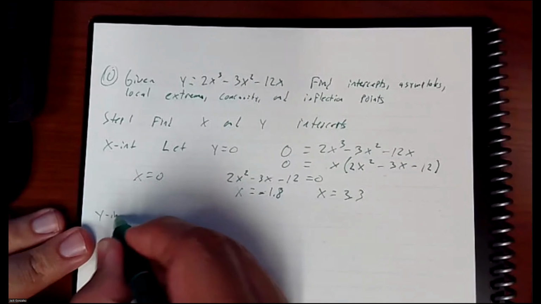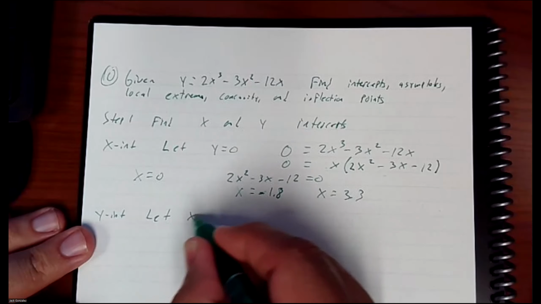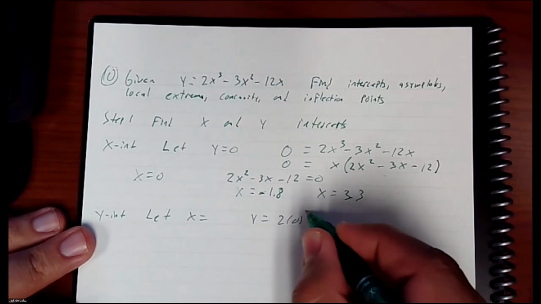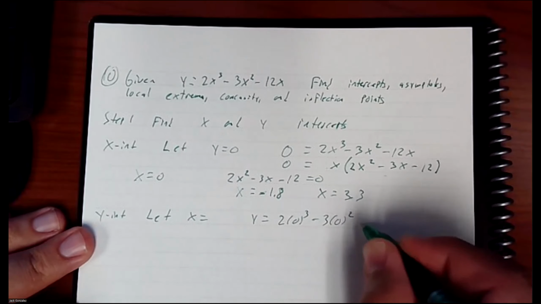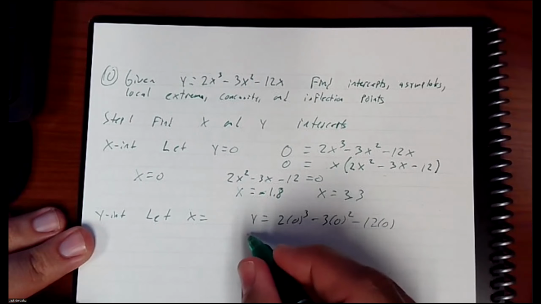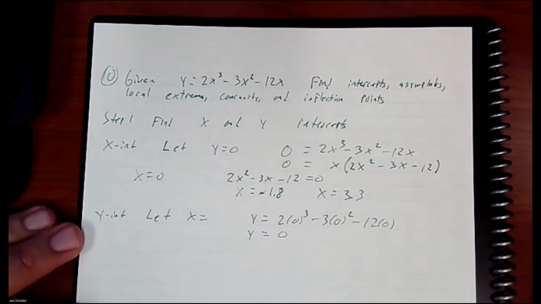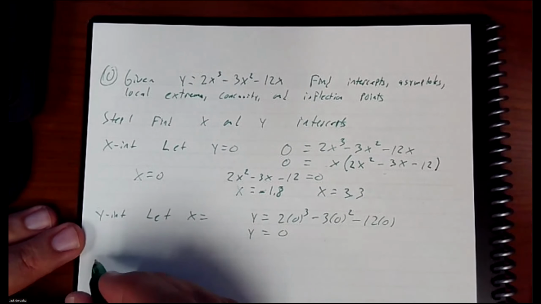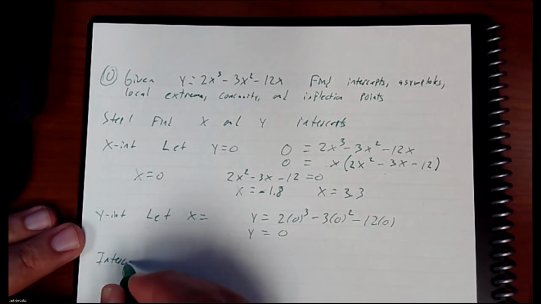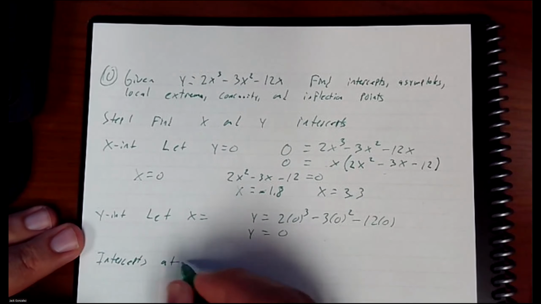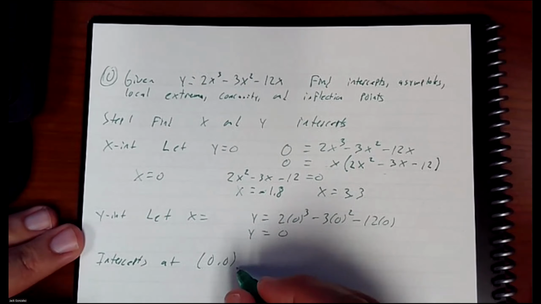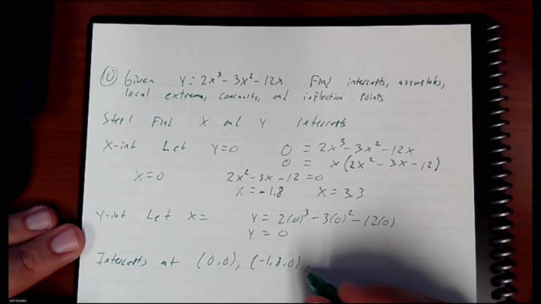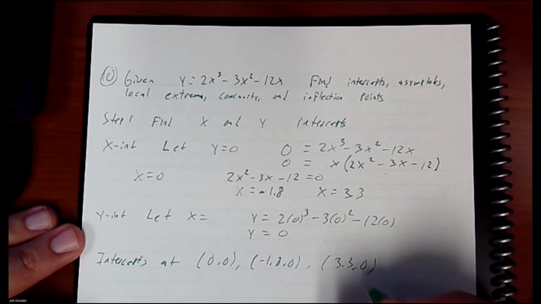To find the y-intercept, let x equal 0. So that would give us y equal to 2 times 0 minus 3 times 0 minus 12 times 0. So y is 0. So we have intercepts at (0, 0), (-1.8, 0), (3.3, 0).